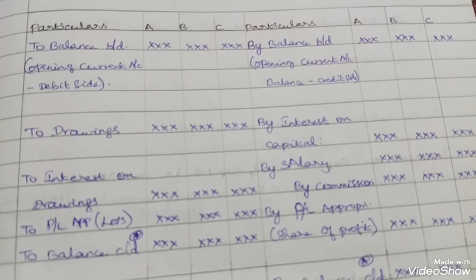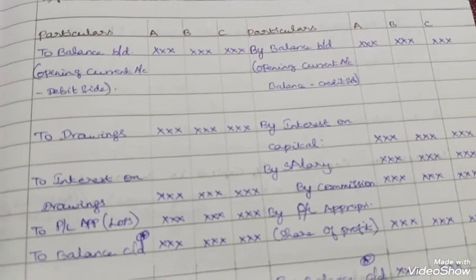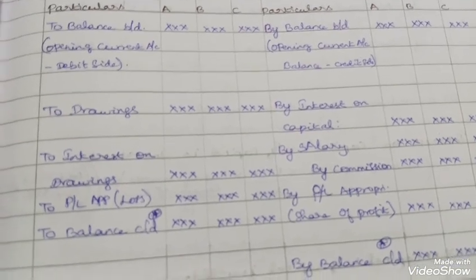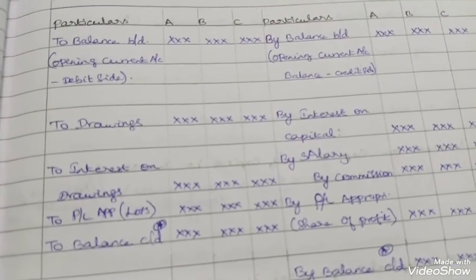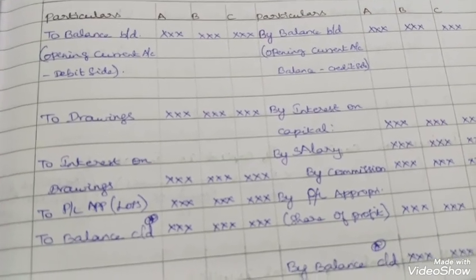So interest on capital, partner's salary, partner's commission, P&L appropriation profit or loss on the credit side, and on the debit side of the current account will be shown drawings, interest on drawings, P&L appropriation loss, like that.